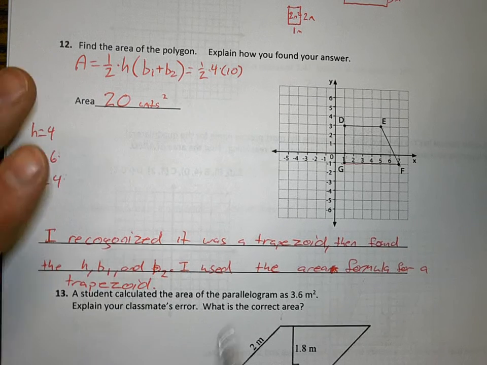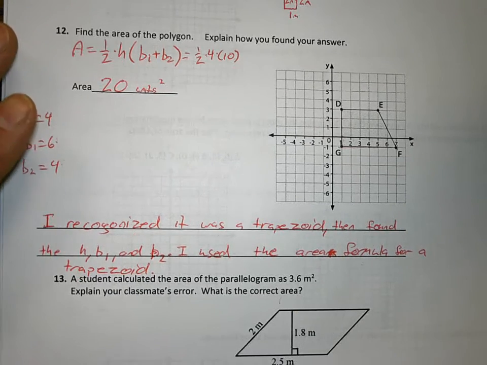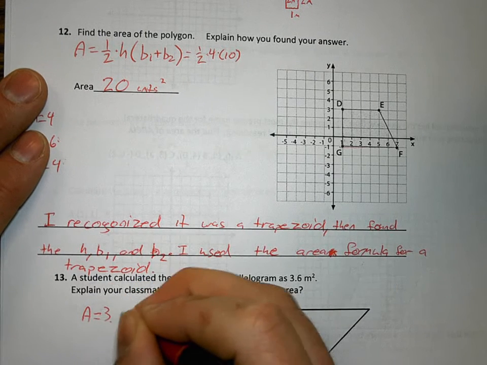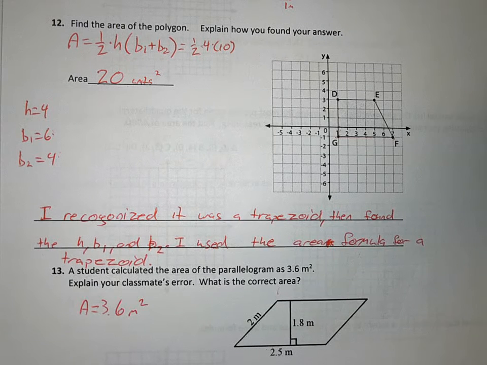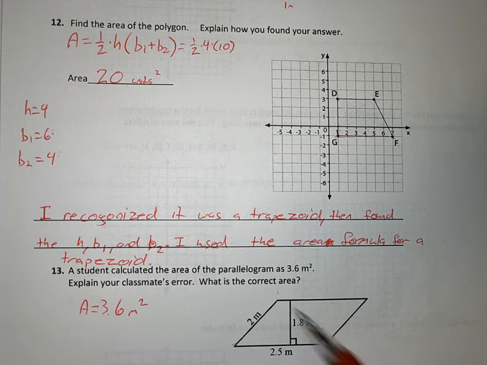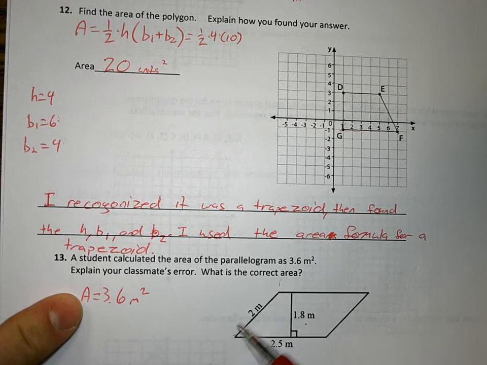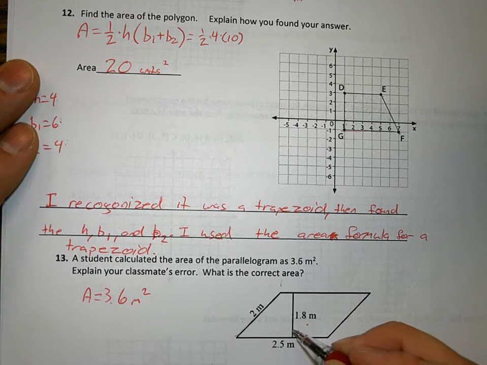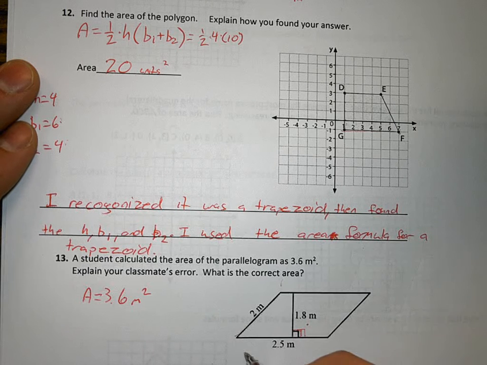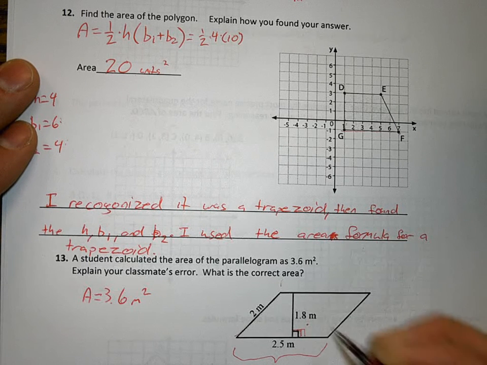Okay, a student calculated the area of this parallelogram as 3.6 meters squared. So write that. Explain your classmate's error. What is the correct area? Anybody think, how did they come up with 3.6? 2 times 1.8. Okay, so 2 times 1.8 is 3.6. So they did the side length times the height. This is not the base. Remember, the base has to be 90 degrees off of the height. So this is our base. And this is the height.